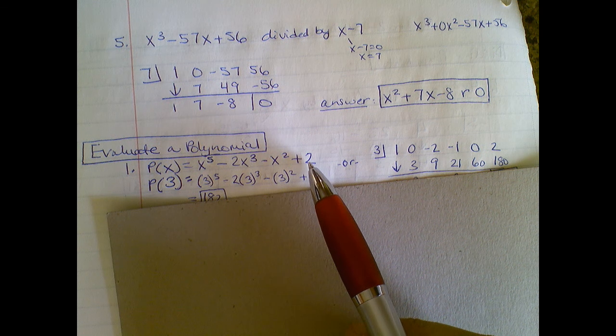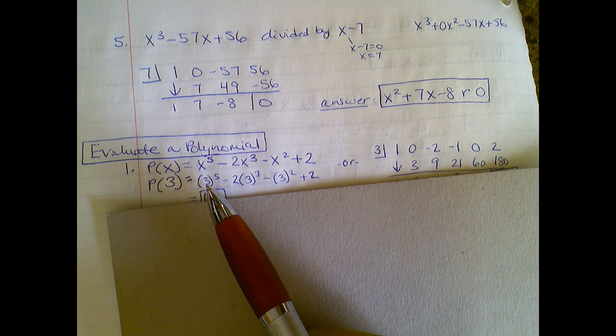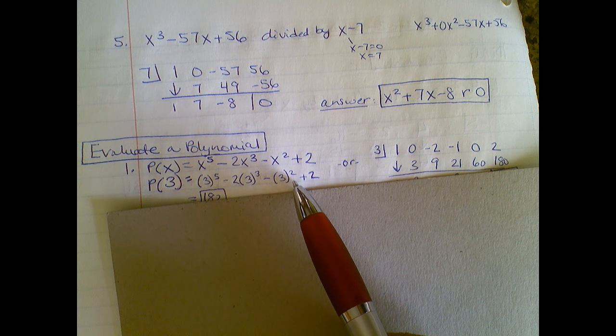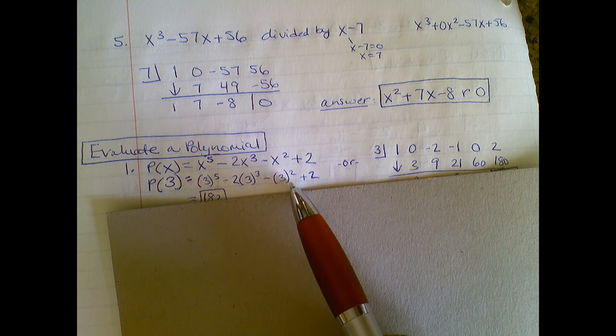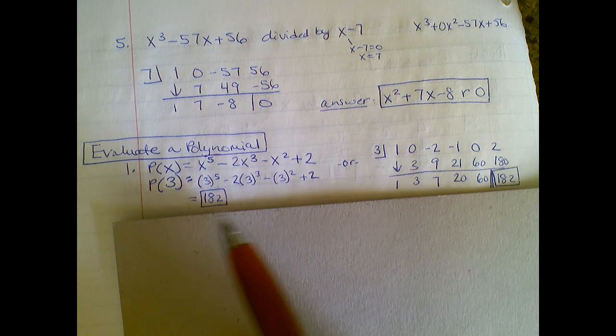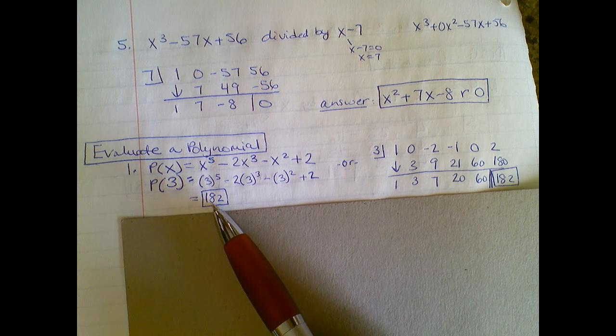So one way we can do this, if we know x equals 3, we can just plug in 3 for all of our x's, use order of operations, and simplify it down. Or just type it into your calculator exactly like this, click enter, and we get 182. That would be our final answer.